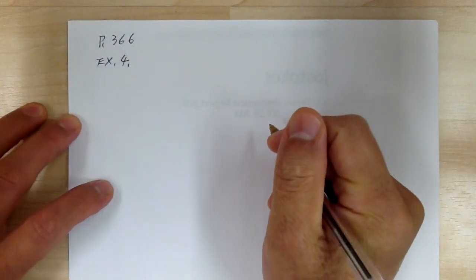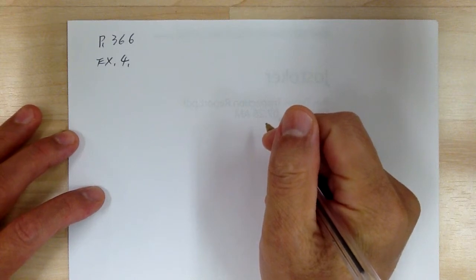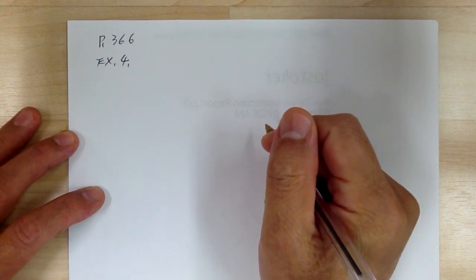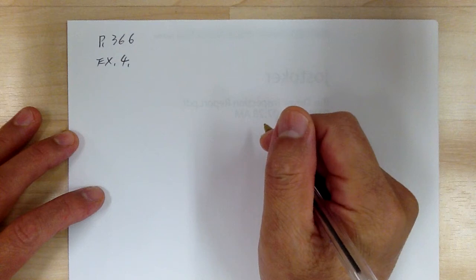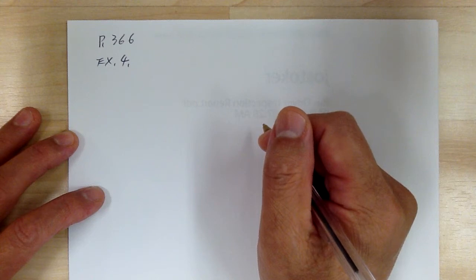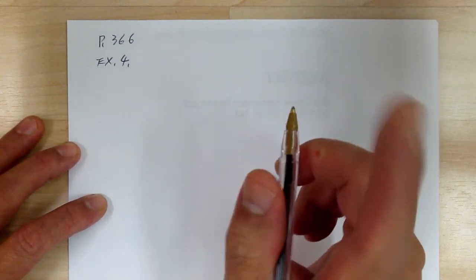So again, let's go and read. It says one square has a side 3 feet longer than the side of the second square. If the area of the large square is 4 times as great as the area of the smaller square, find the length of the side of each square. So there are 2 squares.